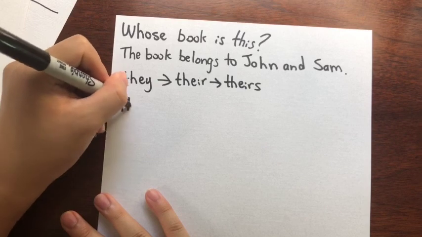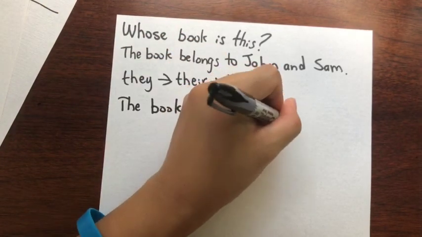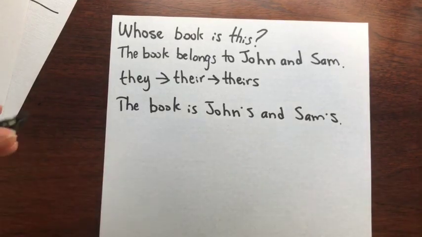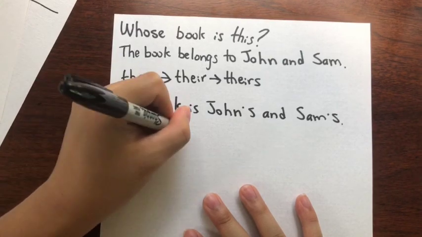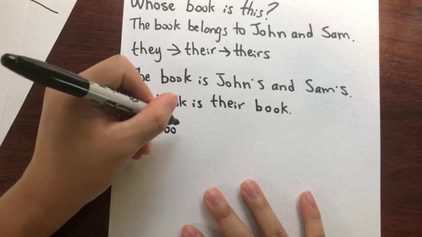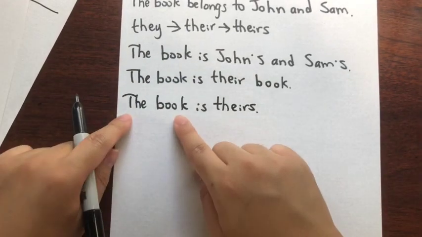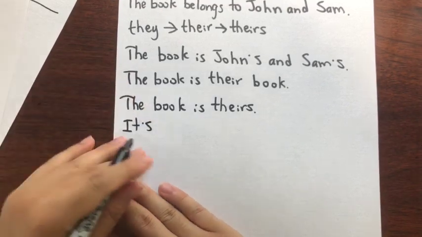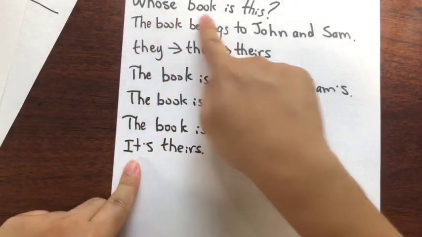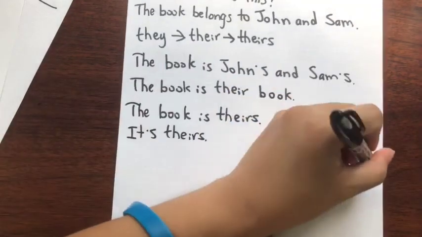So we can say, the book is John's and Sam's. Apostrophe S, apostrophe S. The book is John's and Sam's. Or we can say, the book is their book. Or the book is theirs. We can also change the book to it. So we can say it's theirs. So whose book is this? It's theirs. Who are they? John and Sam. The book is John's and Sam's. Okay. One more.